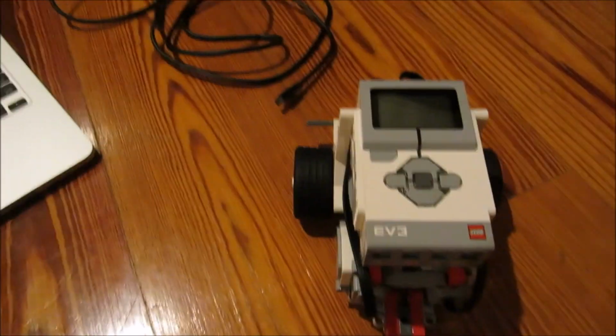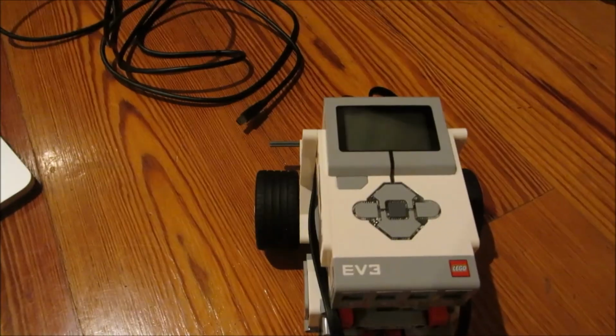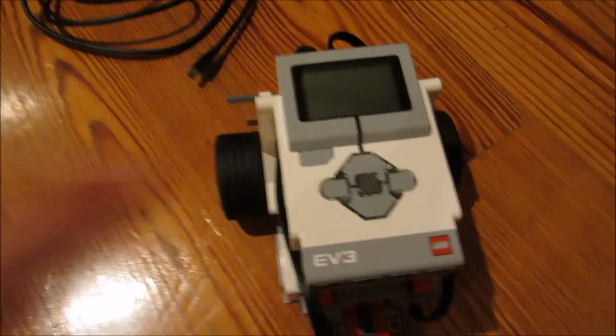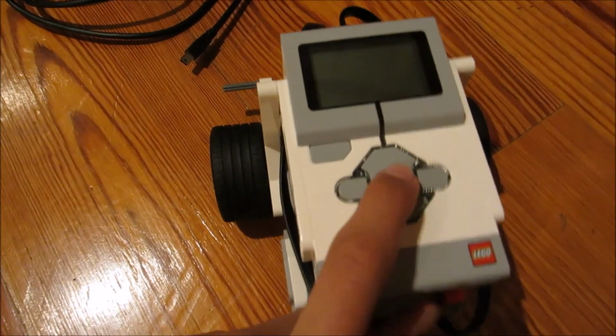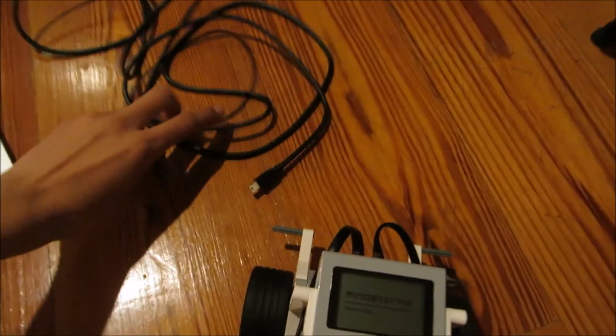Okay, so now we're ready to push our program to our brick. So the first thing we're going to do is click this center button to turn it on. So you can see right now it's booting. And then while it's turning on, we're going to connect our robot to the computer. So we're going to take this small USB end and plug it in the back. So I'll do that now.